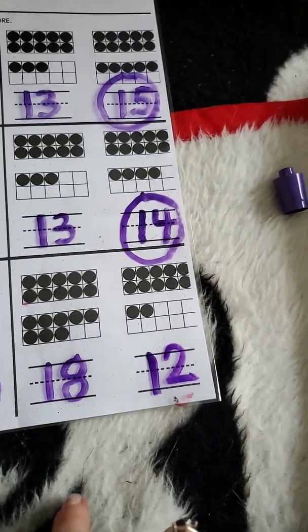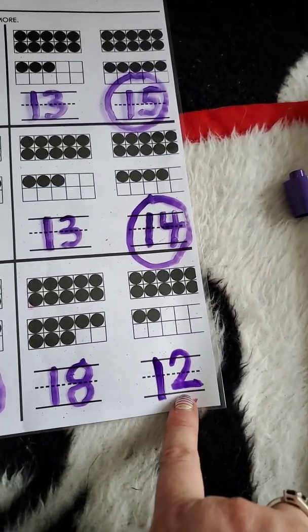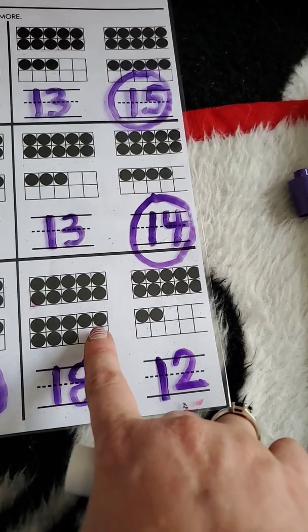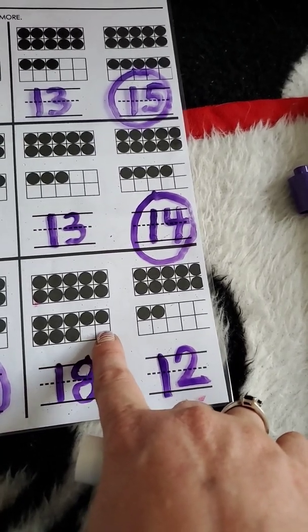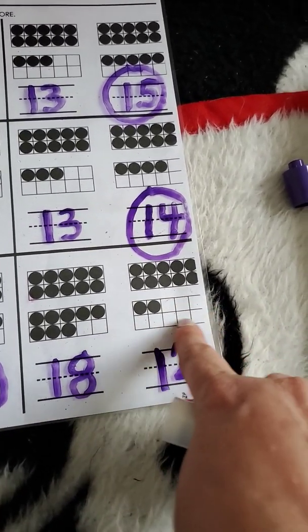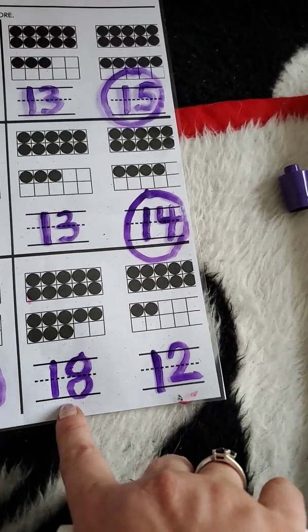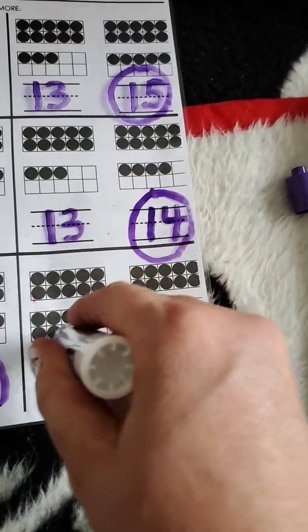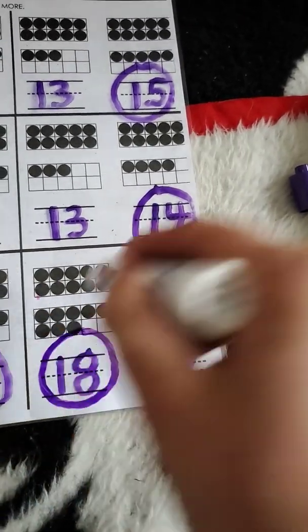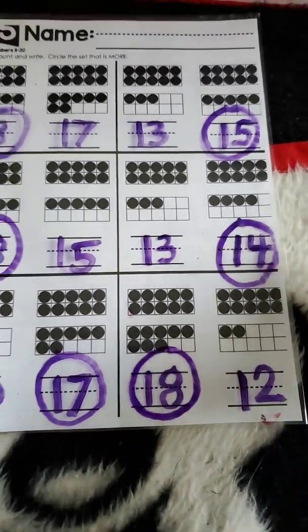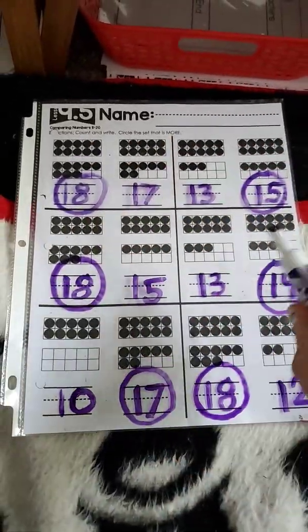So which one has more, 18 or 12? Well, 18 only has 2 missing squares, and 12 has many of them. 5, 6, 7, 8, it has 8 missing. So 18 is bigger than 12. So we're going to go ahead and circle 18. So good job on doing which one has more.